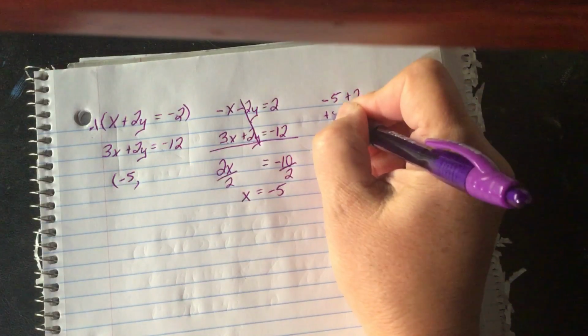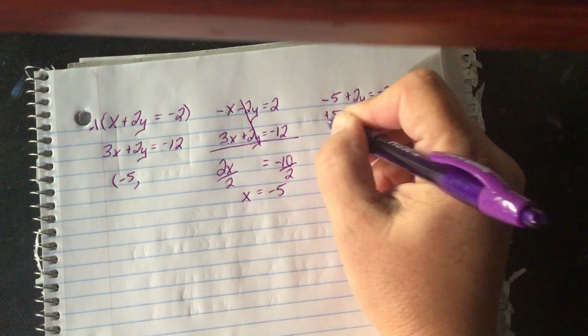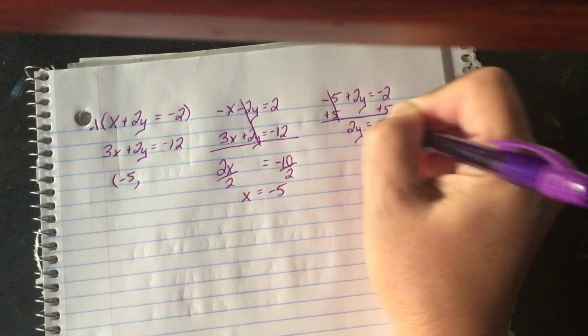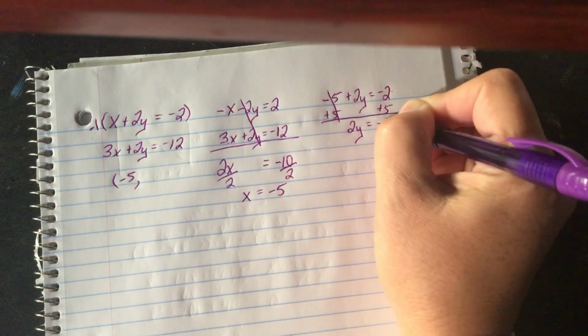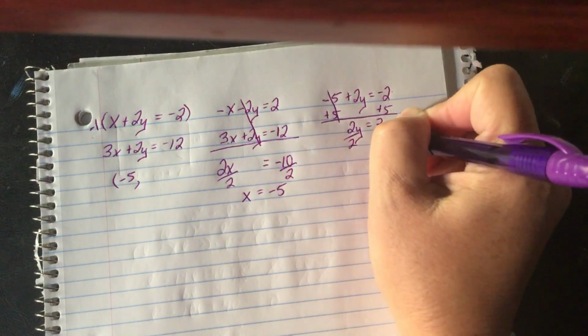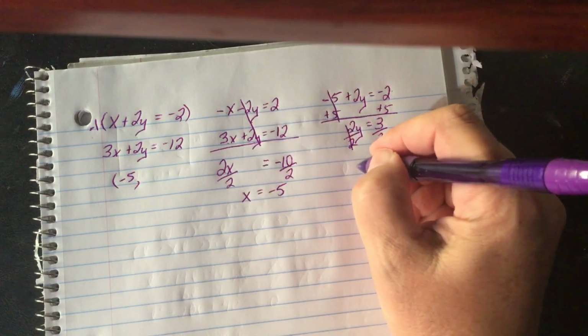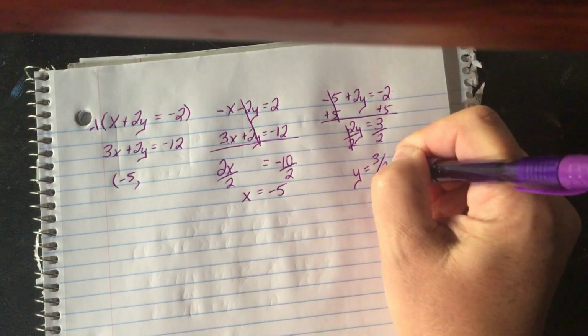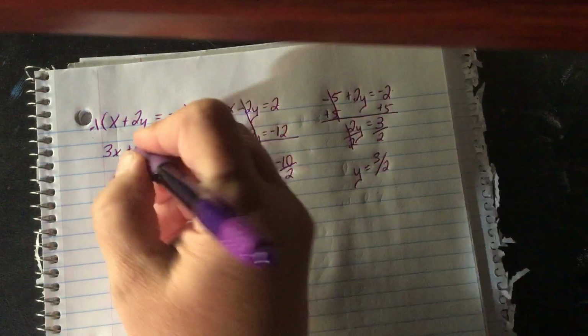I add 5 to both sides. -2 plus 5 gives me a +3. Divide by 2. And this time, no, I am not getting a whole number. Y equals 3/2.